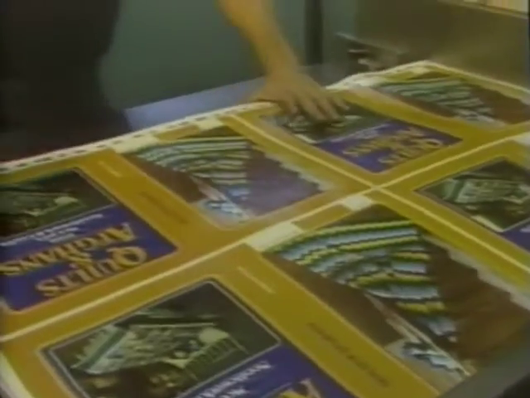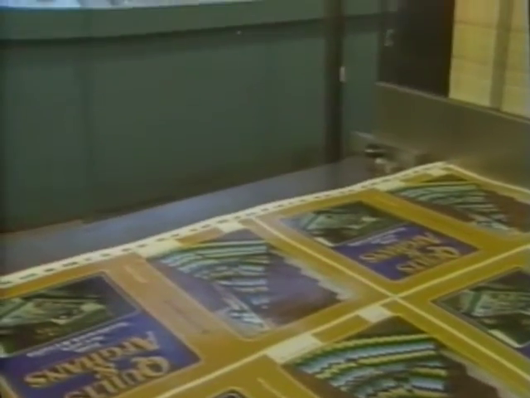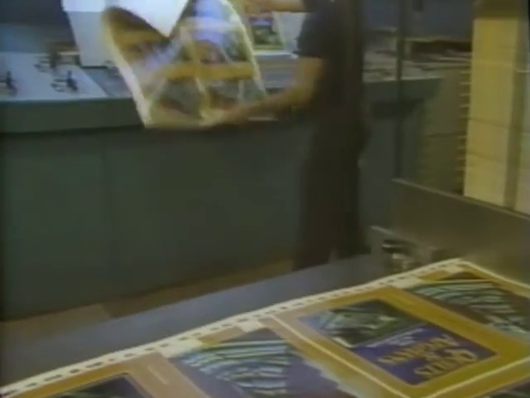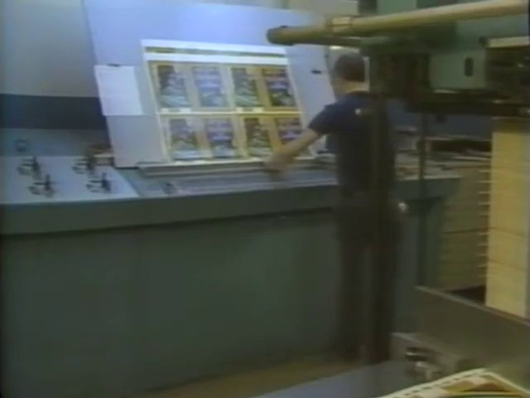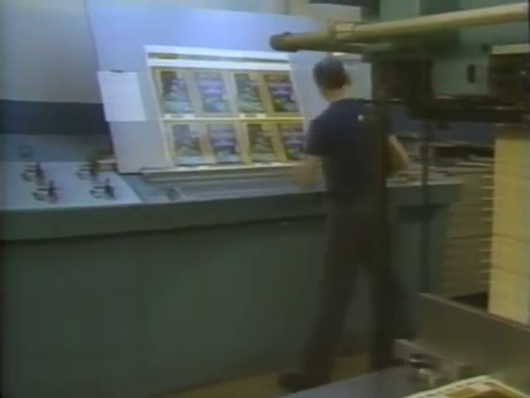Our fixed costs on each of these presses is thousands of dollars a day, whether they're operating or idle. So everything must be scheduled like clockwork to keep them operating. We are currently running 3 shifts daily.